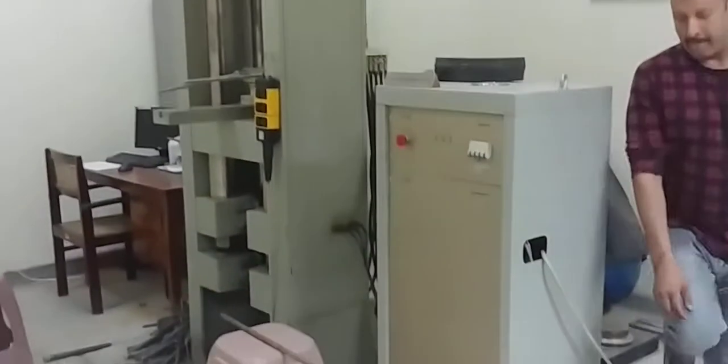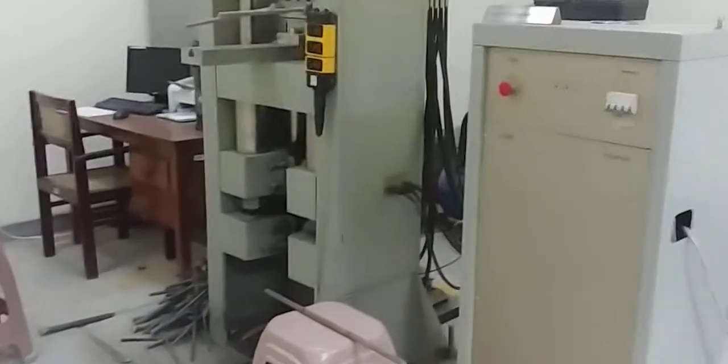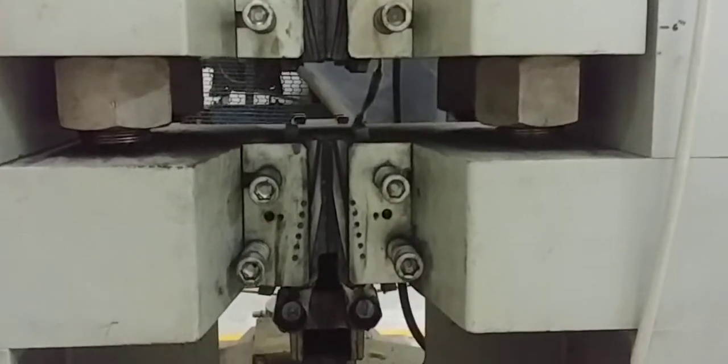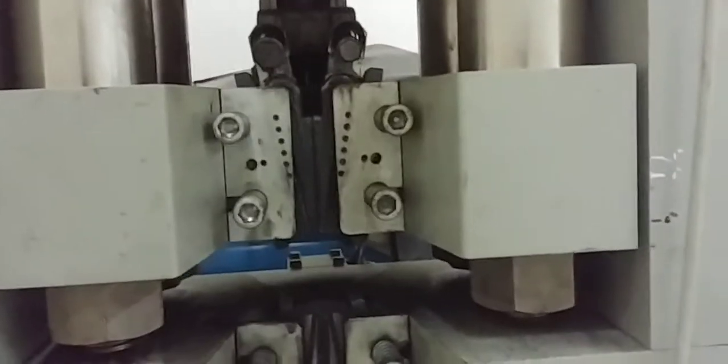So this is the universal testing machine on which we are going to perform the tensile strength test of the steel bar. It consists of two jaw sets. The jaw system at the bottom is fixed, while the jaws at the top are movable. So this is the panel button system with the help of which we will operate the jaws.